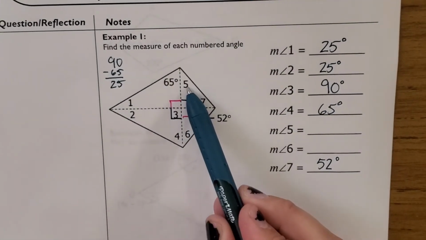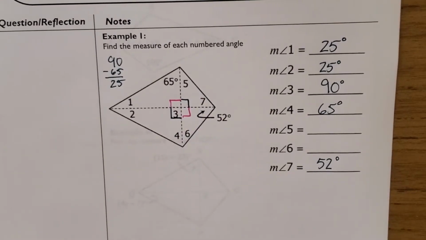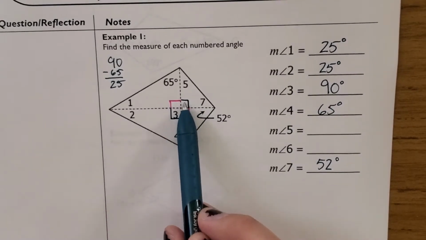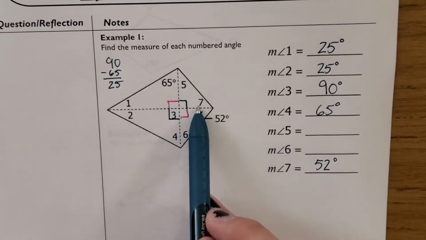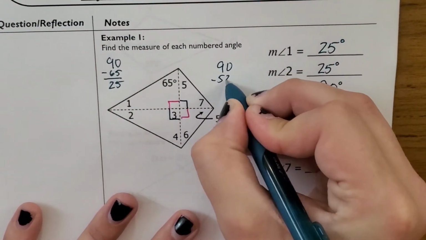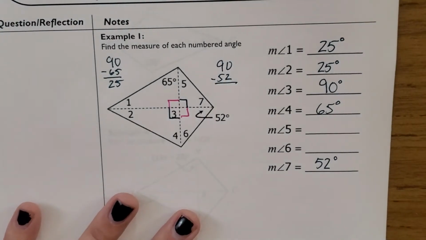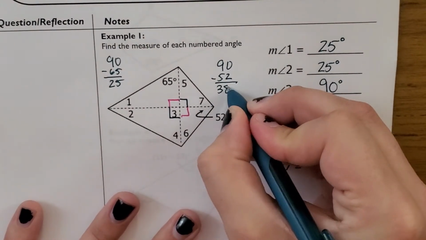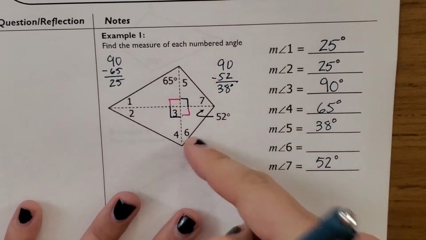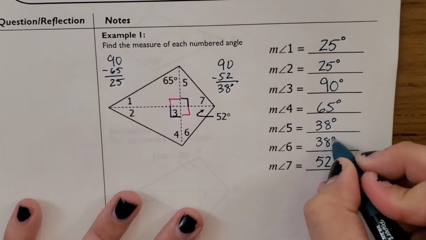So I just need to figure out what angle 5 and 6 are, and I know they're going to be congruent to each other. Well, if we know 7 is 52, and we got 90 used up here already, meaning these two have to add up to 90 to make up the rest of the 180, I can take 90 and subtract 52. When I do that, I get 38. So what I know is angle 5 is 38, which means that angle 6 is also 38 degrees.